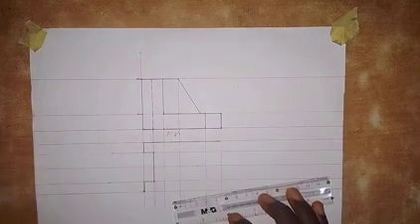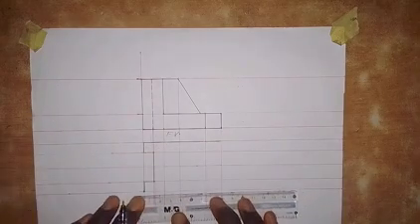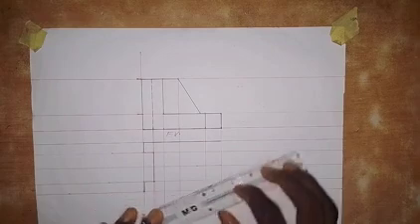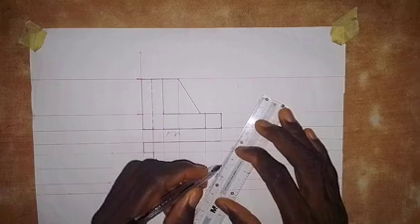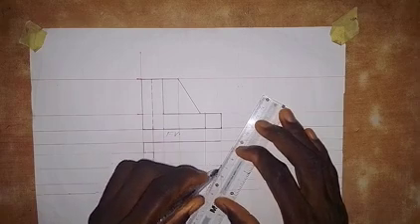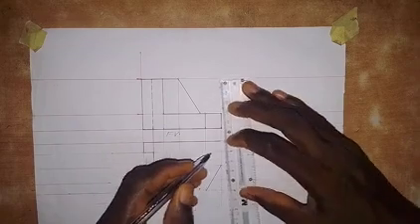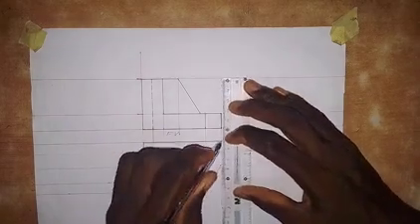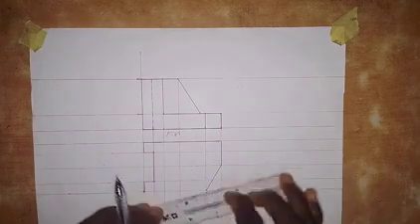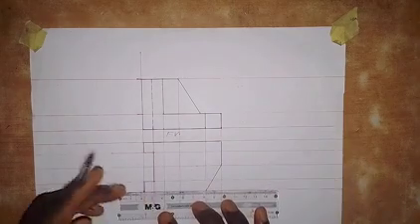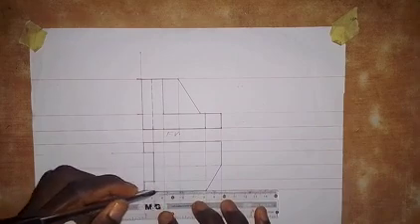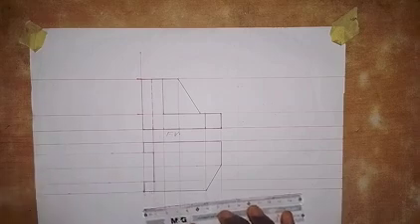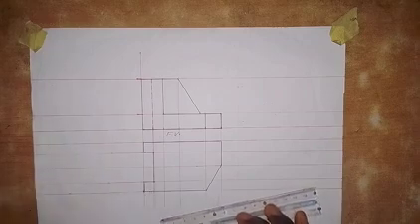Okay. And then this line, from here, let's join this together. So we join this point together like this. And this line is also a thick line. And so make this line a thick line. Alright, so that's what we have there.